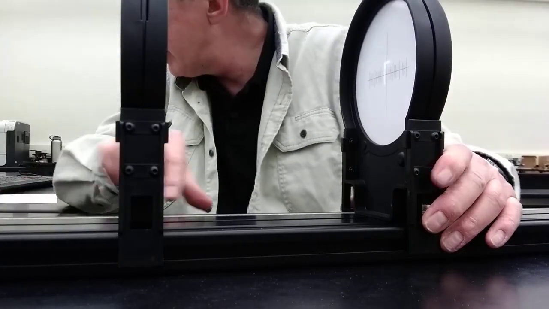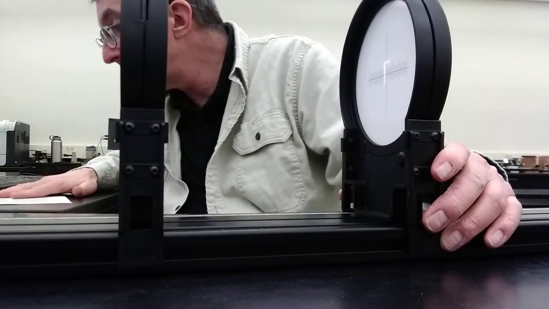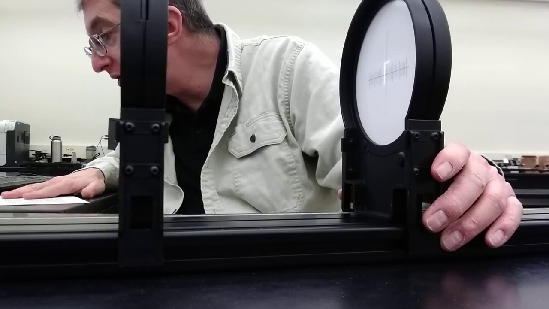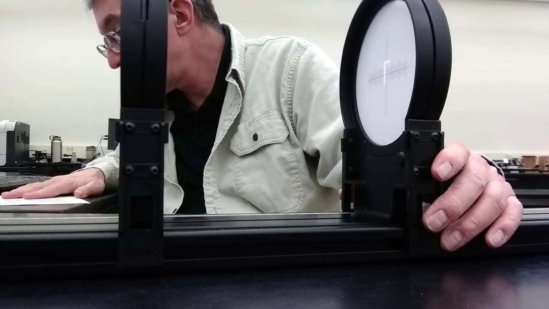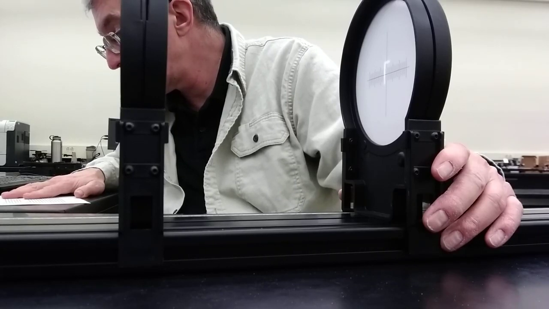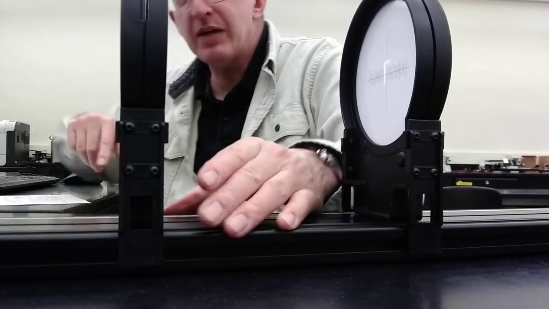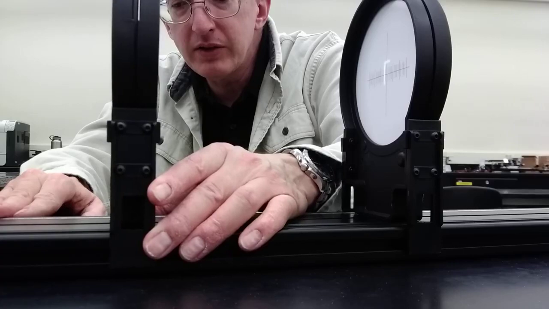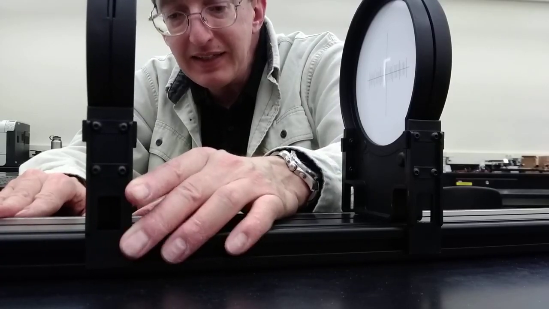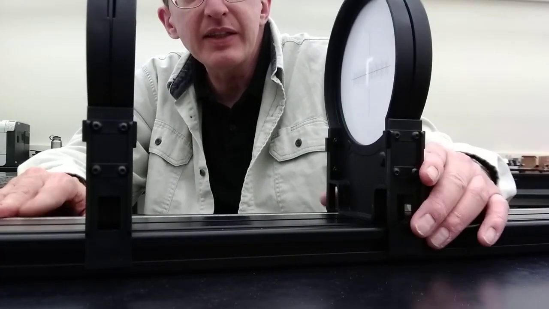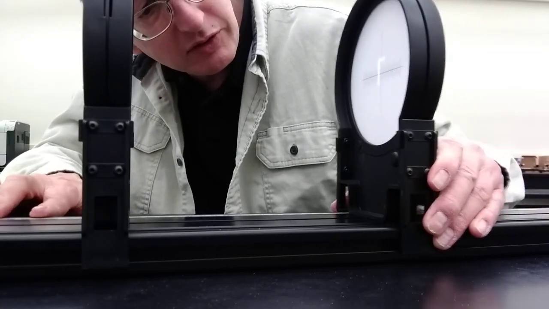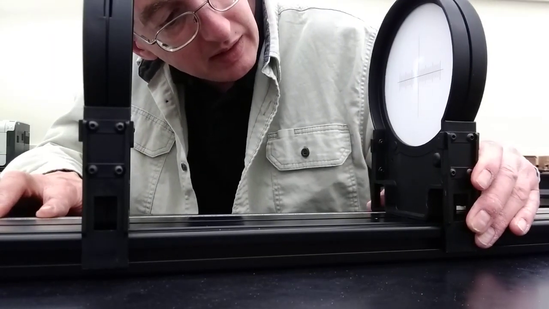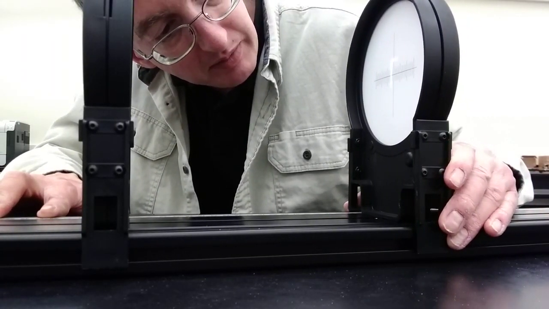As I move the screen, let's see here. I move the lens 2 centimeters closer to the source for the next one, so now object distance is 18 centimeters, and that's going to cause me to move the screen until the image is once again sharp, and it looks like it's about here.